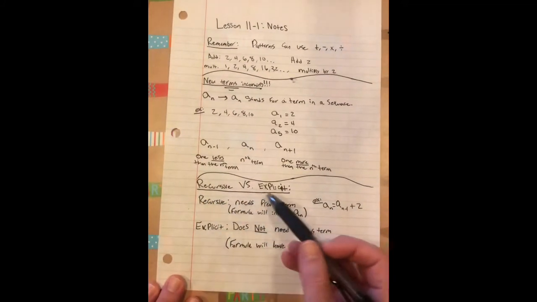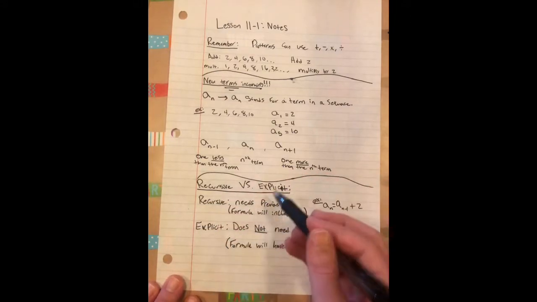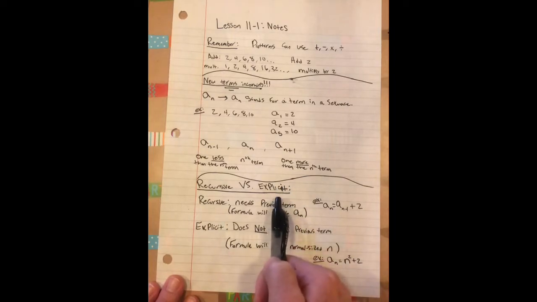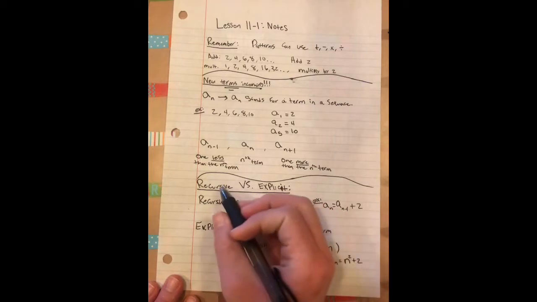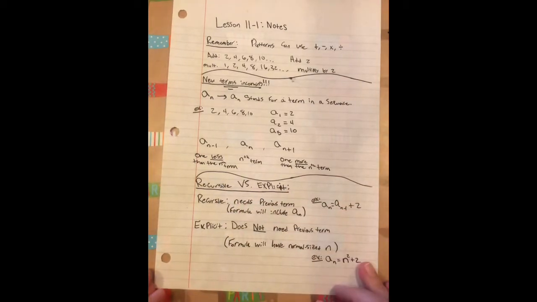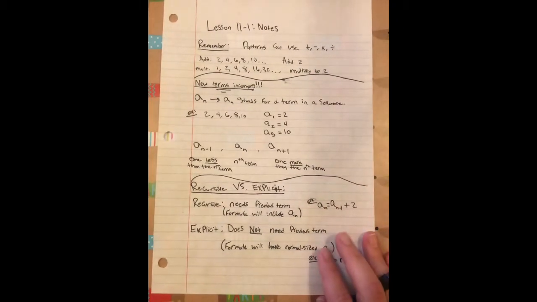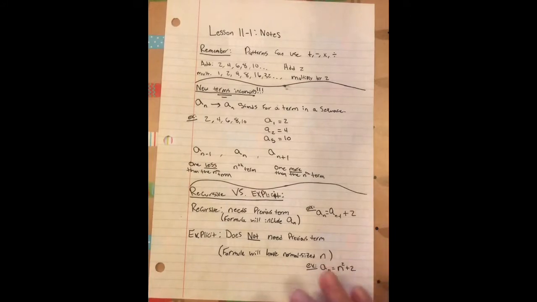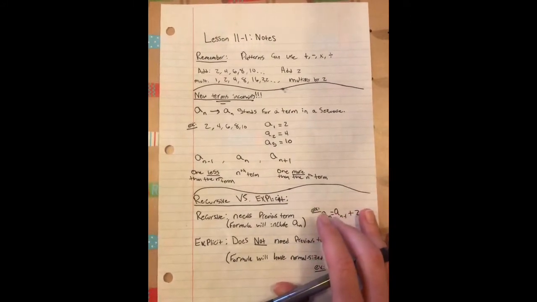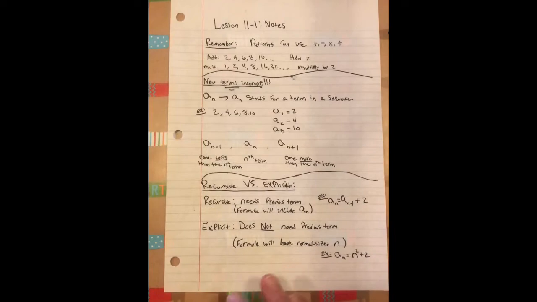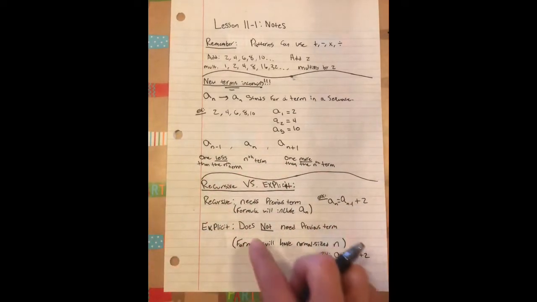Now, recursive versus explicit. I know you guys are like, Thompson, did you misspell explicit? And yes, I did misspell explicit, but luckily I just turned it into the correct spelling, hopefully. So recursive and explicit sound and look a lot more difficult than they actually are, but it is hard to understand on your own. So do not feel bad if you read through this lesson before this video and you were just absolutely confused. That is absolutely okay. I'm hoping to clear that up now.